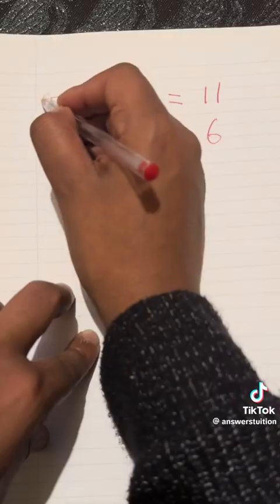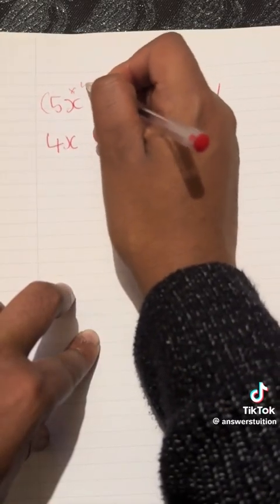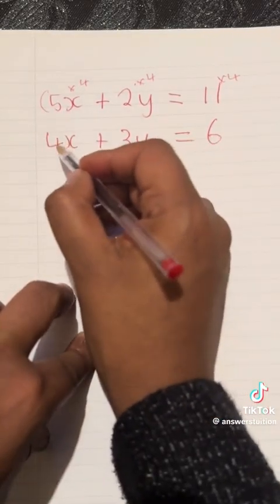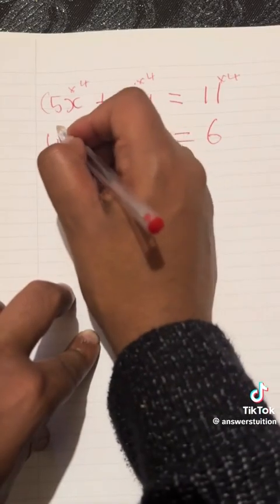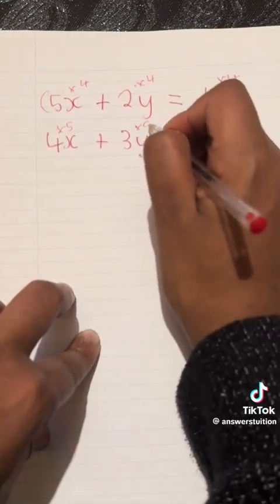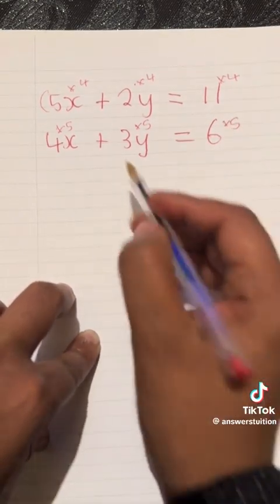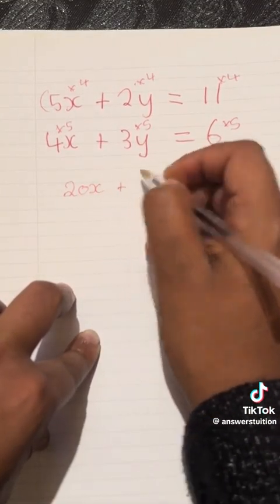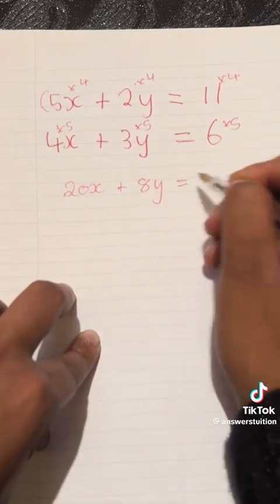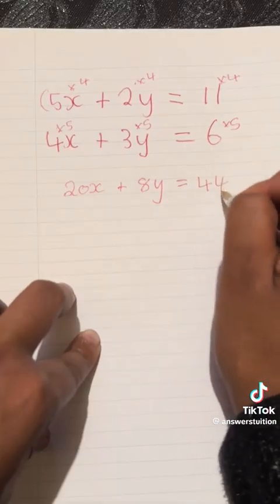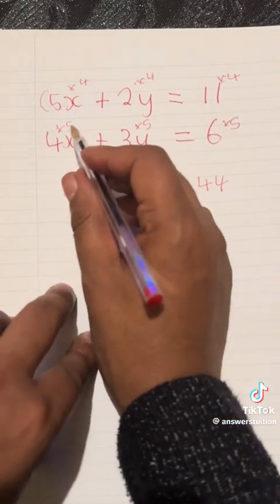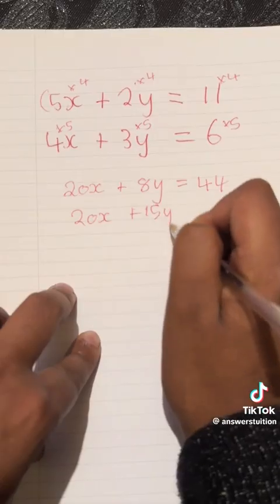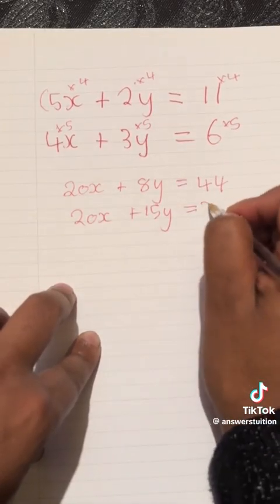So we multiply everything here by what? 4 times this, by 4 times this, by 4. Then we multiply everything here by what, guys? 5. Good. Multiply by 5, times by 5, times by 5. Good. So what's that going to give us? 20x plus 8y is going to give us 11 times 4, which is 44. Yes. Good. Now what's this? 4 times 5 is 20. So that's 20x plus 15y is going to give us 6 times 5, which is 30.